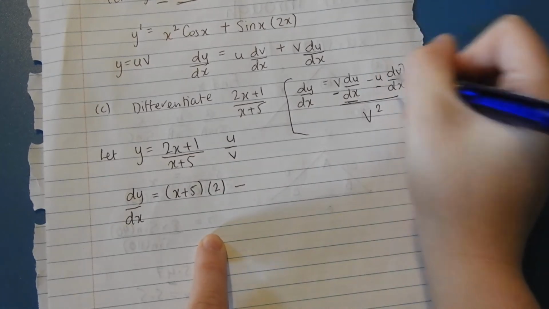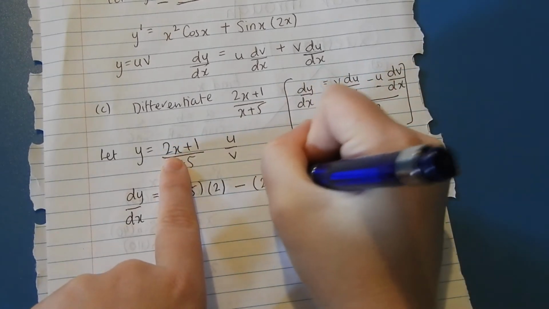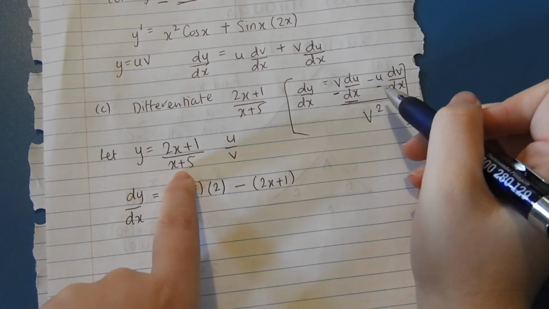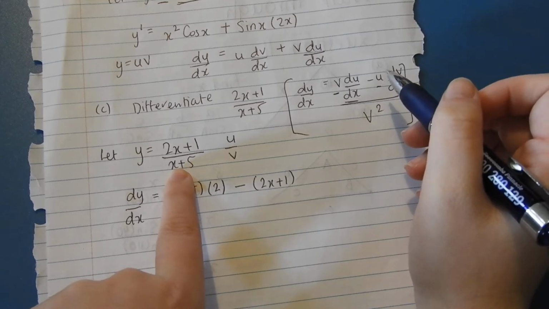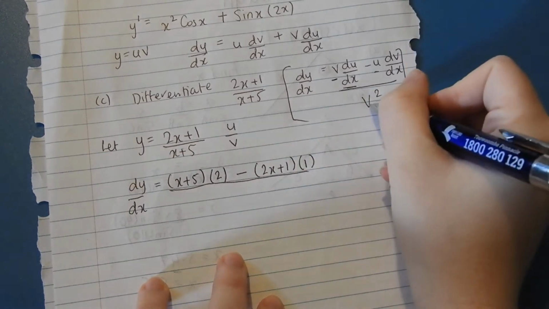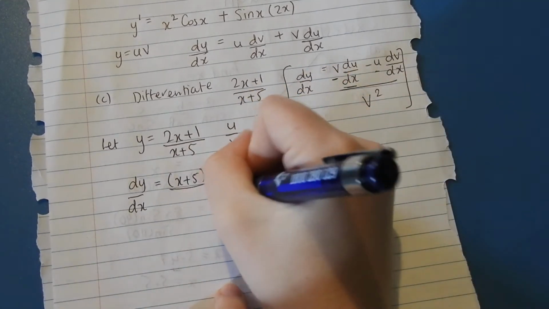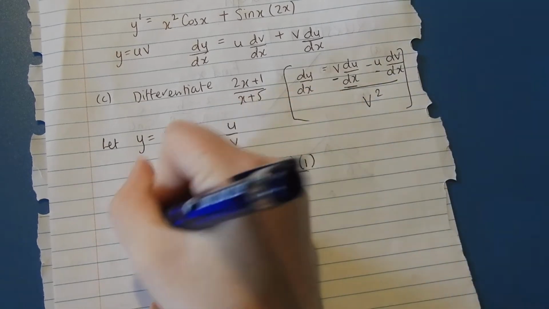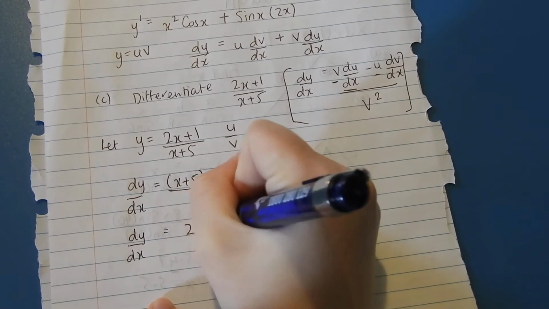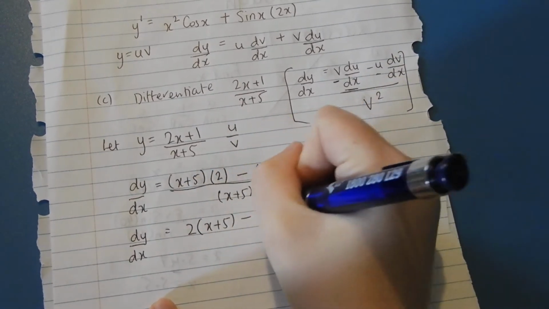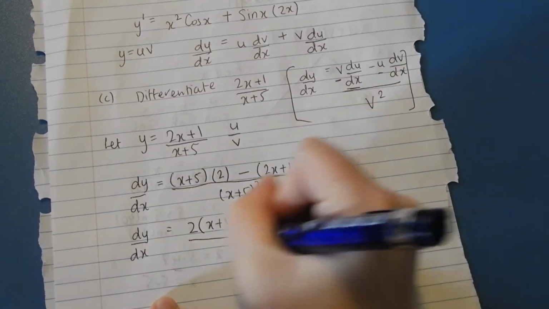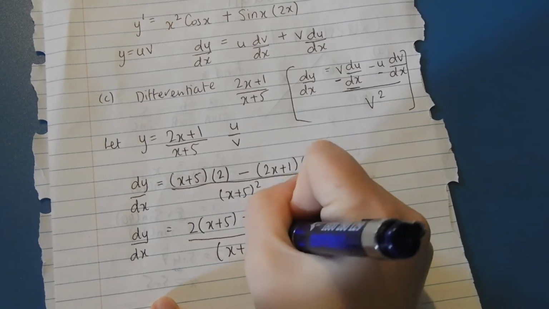The minus, what's u? u is the top, 2x plus 1. dv on dx, so is the differentiation of the bottom. So the differentiation of the bottom is just 1 divided by v squared, so it's the bottom squared. So dy on dx is 2x plus 5 minus 2x plus 1 in brackets, keep the brackets there, divided by x plus 5 squared.